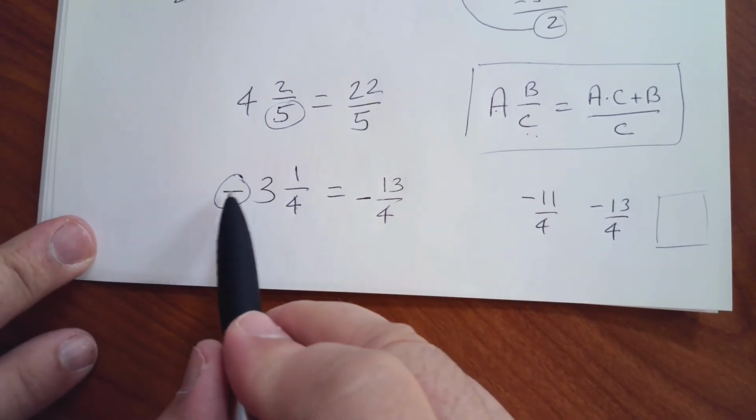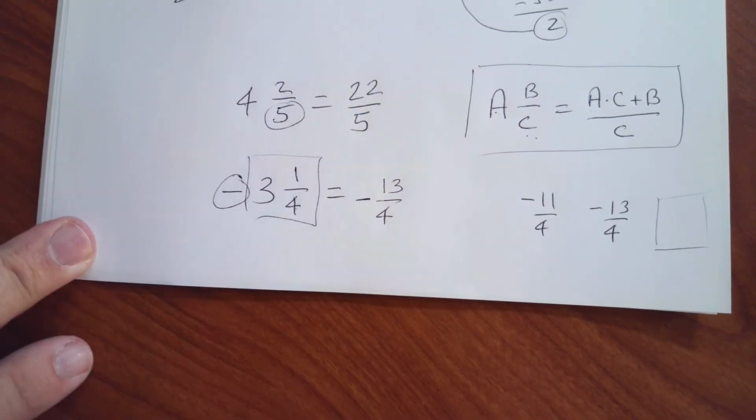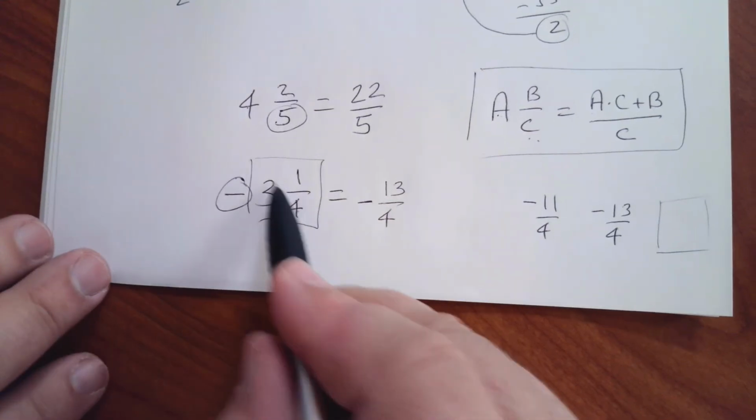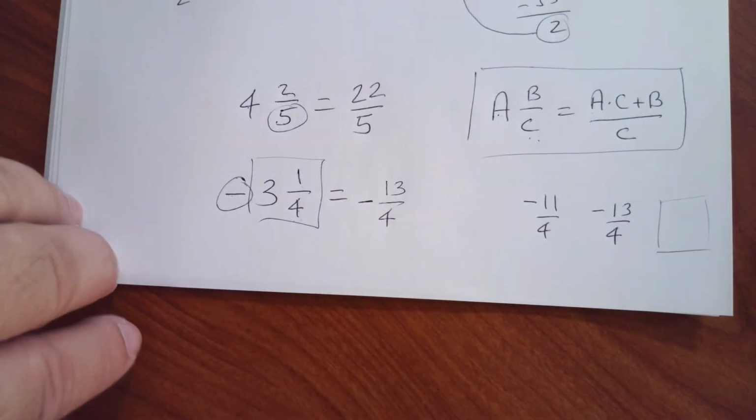I know what you did. You went negative 3 times 4. So, no, this negative belongs to the whole number. Plus 1. Yeah, 3 times 4 is 12, plus 1 is 13 over 4. And put a negative in front.